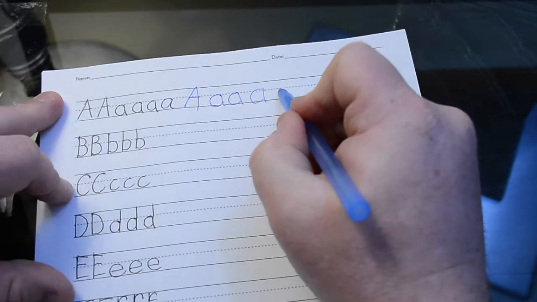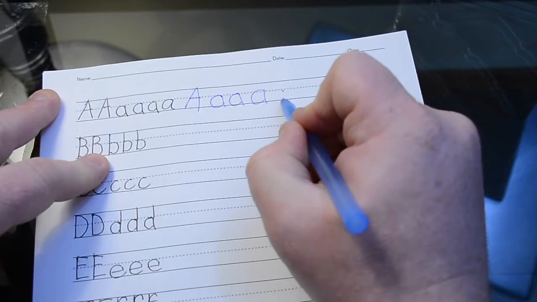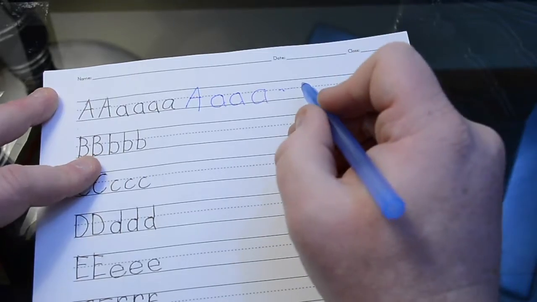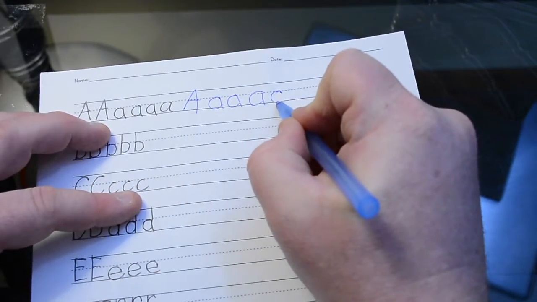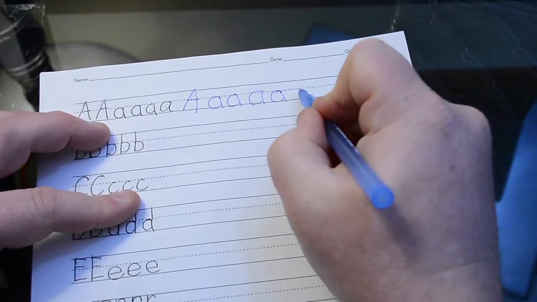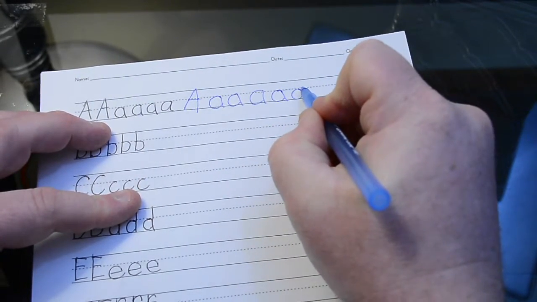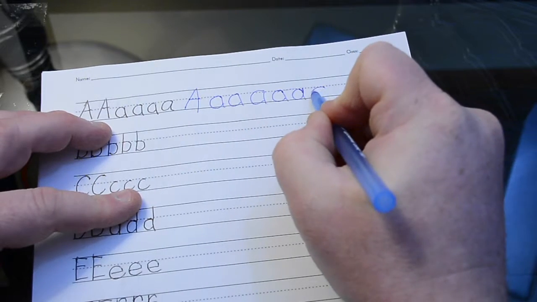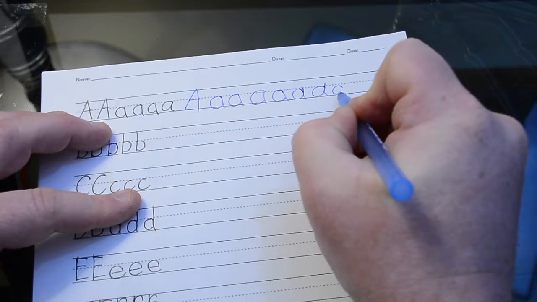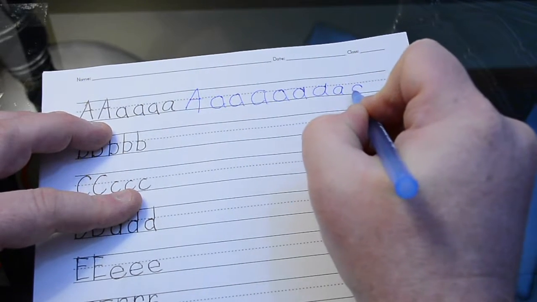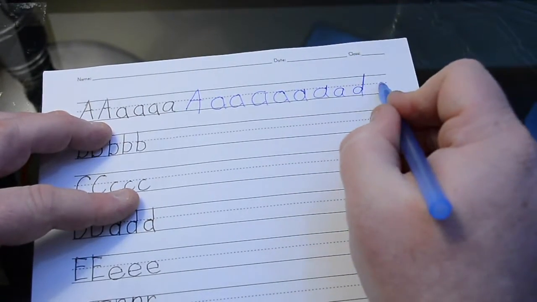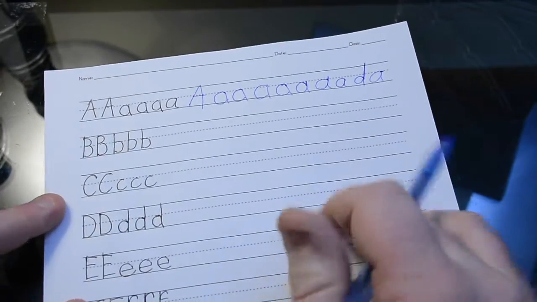So many lowercase letters incorporate this sort of middle line. If you do it this way, it's 2 brush strokes, and then you lift, and that's 2. I do it in 1. I don't lift. I go up straight and come back down. Don't go that high. If you go up that high, that's a D, so don't do that. You just go right there. Okay, a B.